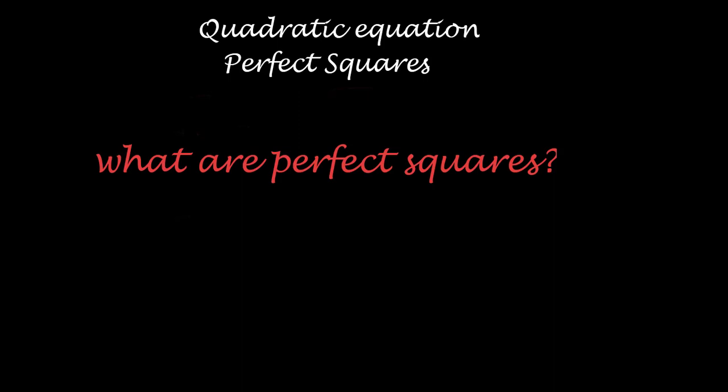What are perfect squares? Perfect squares are numbers that have a whole number as their square root. An example of which is 4. Now, the square root of 4 is what? 2. Now 2, which is the square root of 4, is not a perfect square because the square root of 2 is 1.414, which is not a whole number. So what are perfect squares? We have 9, we have 4, we have 25, and we can continue to name them like that.